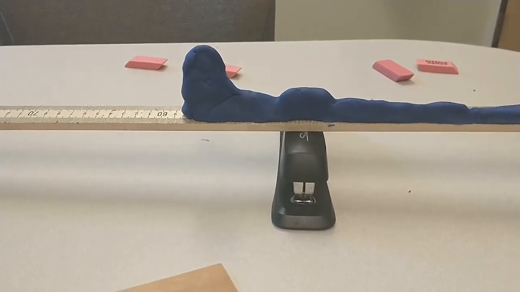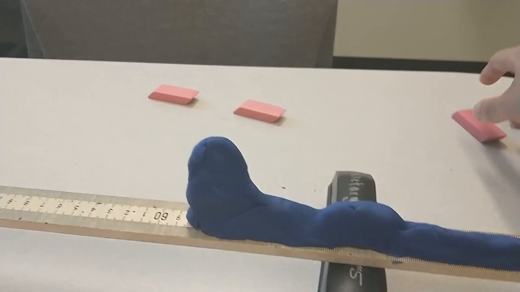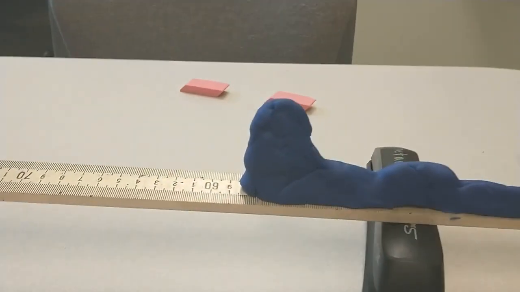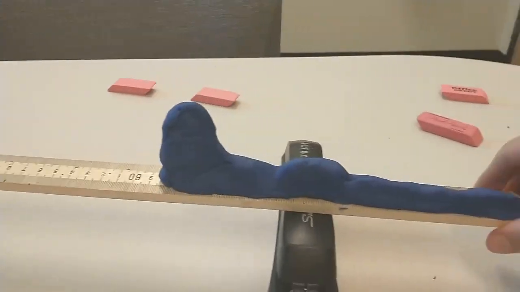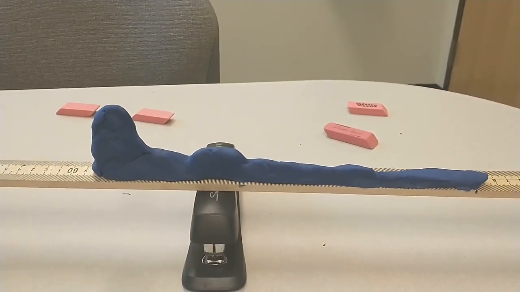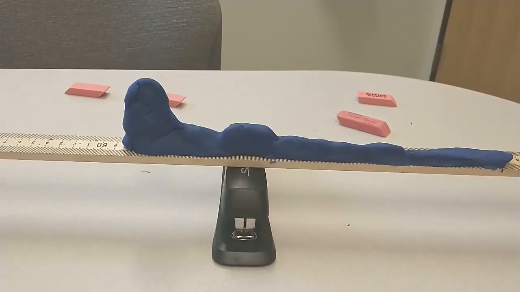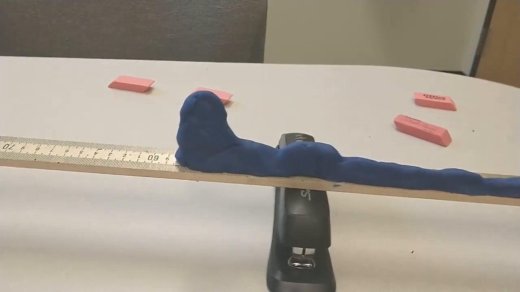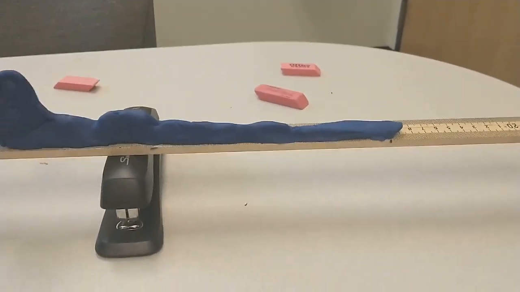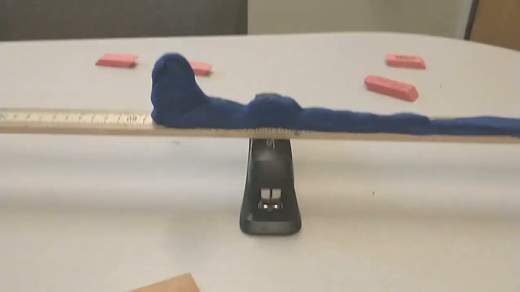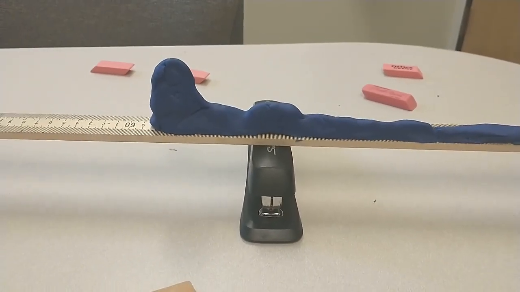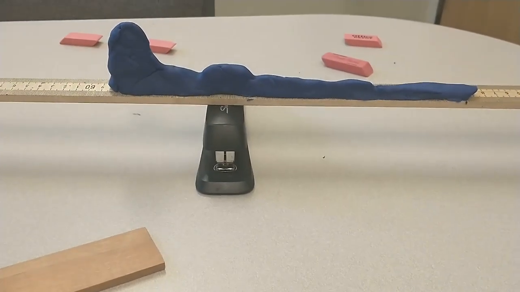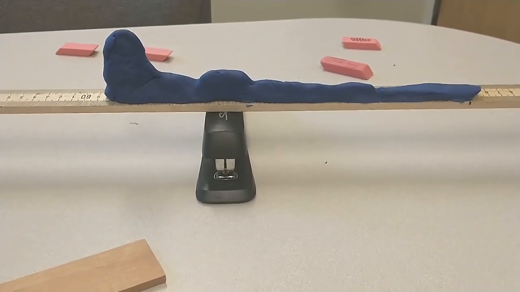But the game has changed a little bit now, because instead of putting these separate masses in the form of erasers onto the yardstick, what we have here is basically one continuous blob of mass on top of the yardstick in the form of this lump of Play-Doh, which I've shaped here. And so now, because we cannot think of this lump of Play-Doh as discrete masses in various positions, how are we going to find the center of mass in this situation?